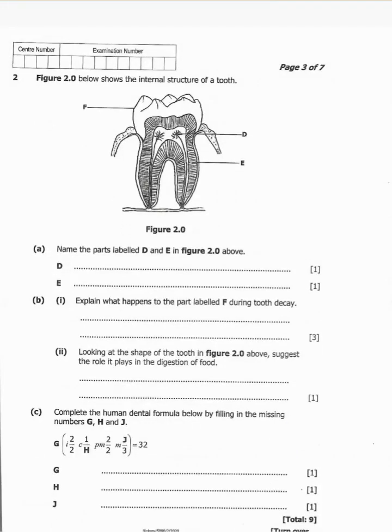The second question is coming from dentition, so you need to understand what we are seeing there. It is a tooth, so it's very important that you understand. So I'll urge you to go back to the notes and go through them so that you understand whatever is happening there. Again, remember, whenever you've been given a diagram, identify the parts that you've been given. As we are able to note from the diagram, we have F, we have D, and we have E. So F is the one that we are calling the enamel.